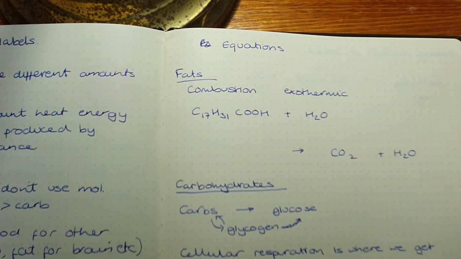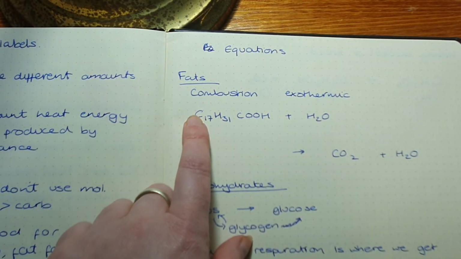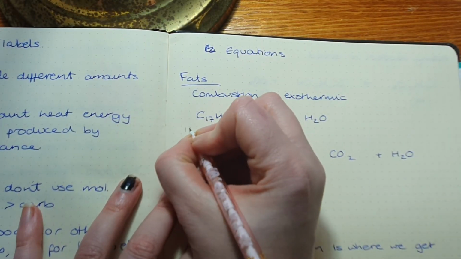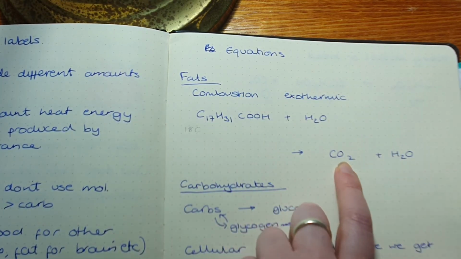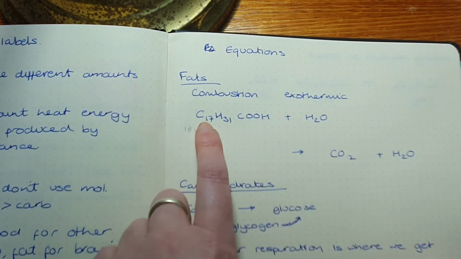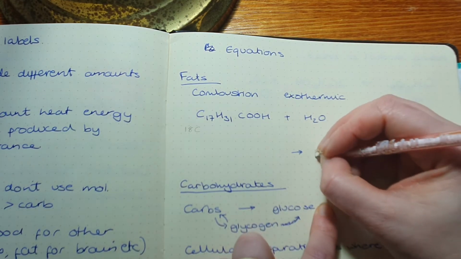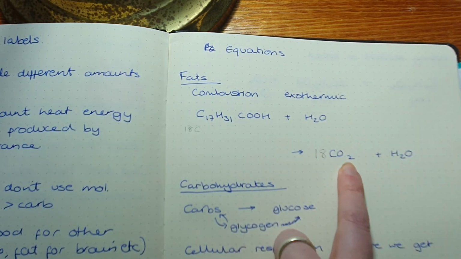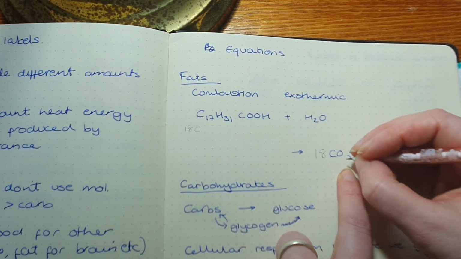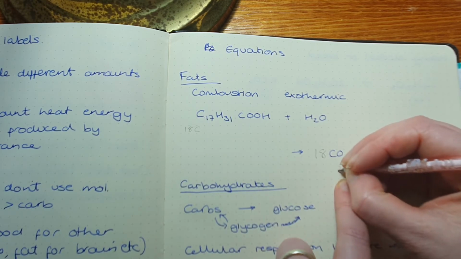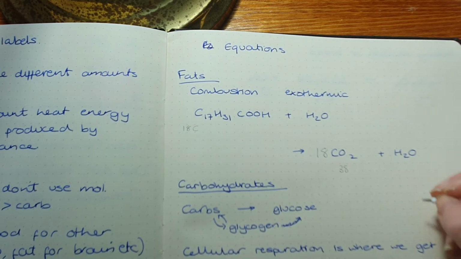So first way we start, 17, 18 carbons. So we've got a carbon dioxide here, we've got 18 here. We're not going to add any more. So we're going to just have 18 here. That means we've got 18, 40, 38 oxygens.